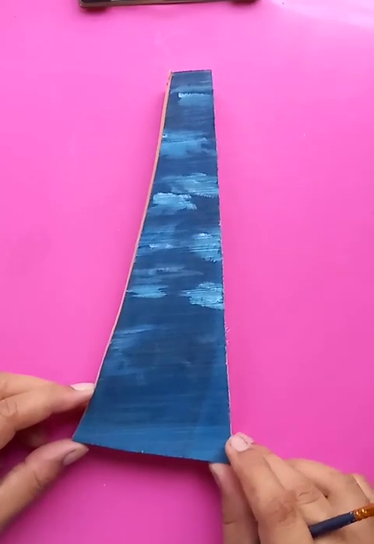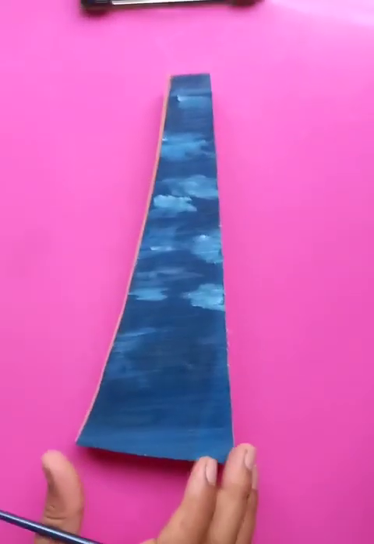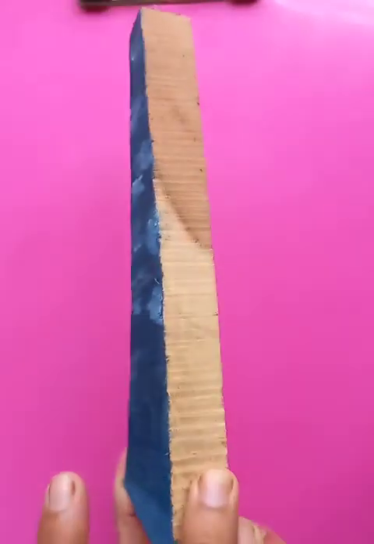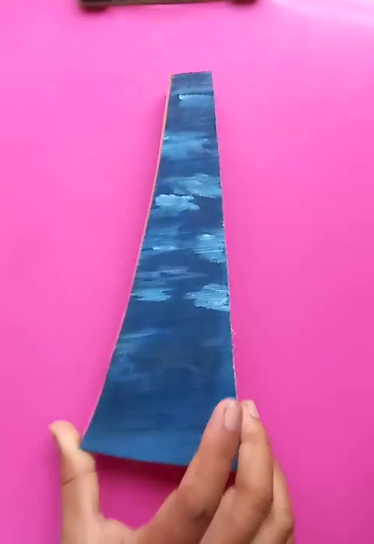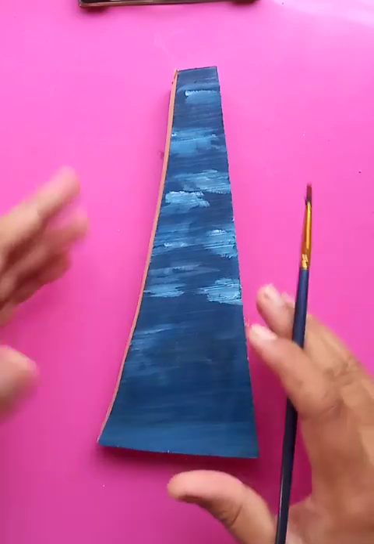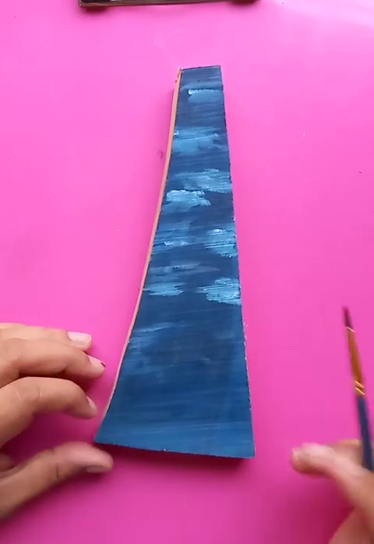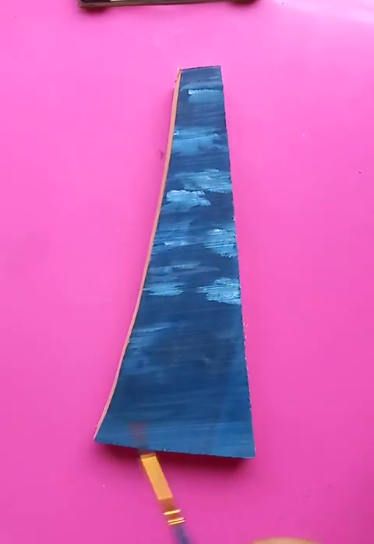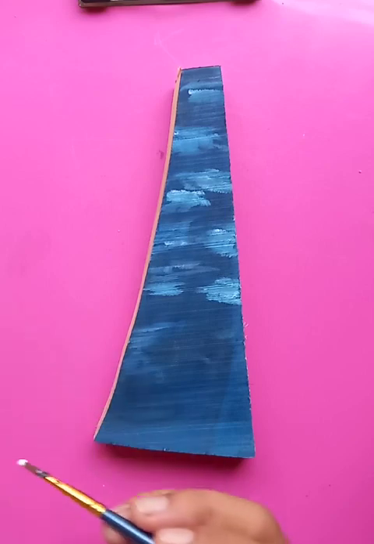All right, so you can see an irregular shape canvas, and it's made with solid wood. You can see the wood pattern, and in this wood I'm going to merge a painting with any irregular shape canvases. So you can see that there are some clouds in the sky. Now I'm going to paint the Eiffel Tower within this canvas.